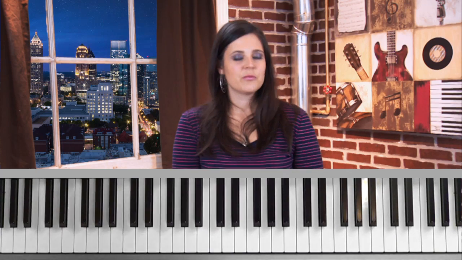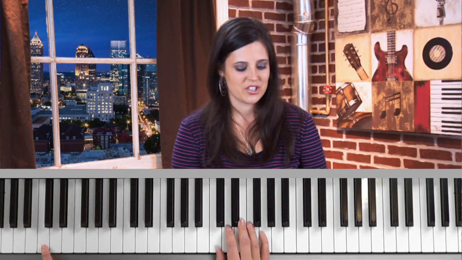So for this, I'm going to play it with the track this time so you can see how that would go if you were playing the piano along with a track. And I'm going to follow along with that chord chart. So this time I want you to listen to the piano part and listen to the song and follow along with the chord chart.